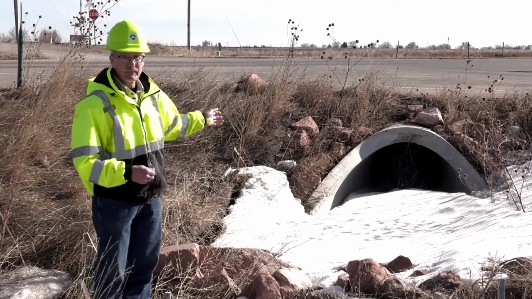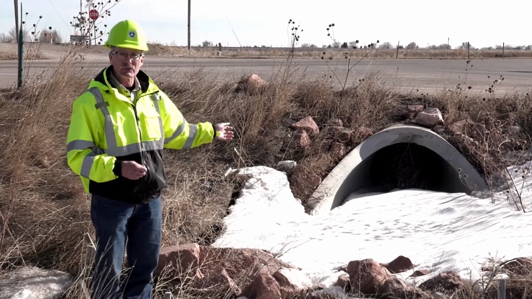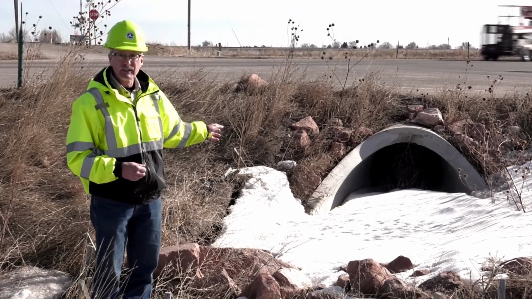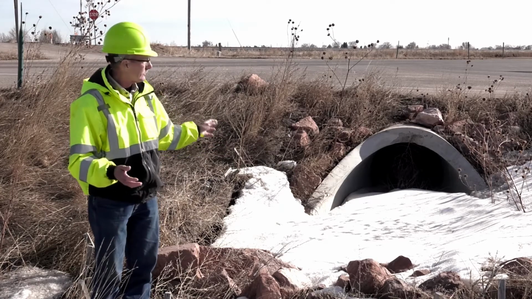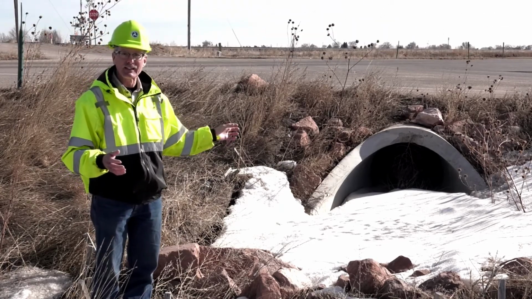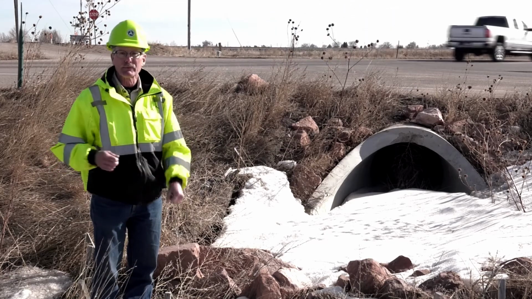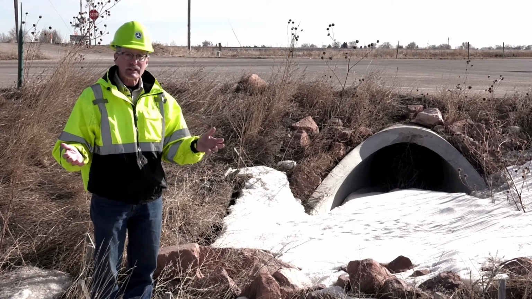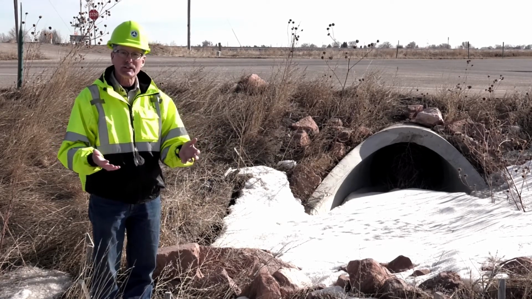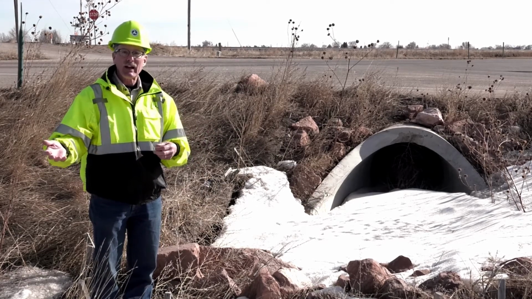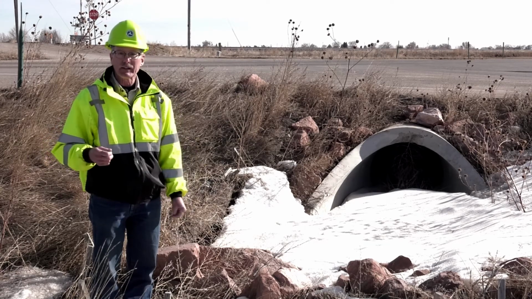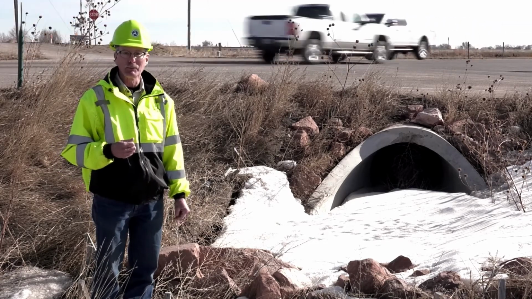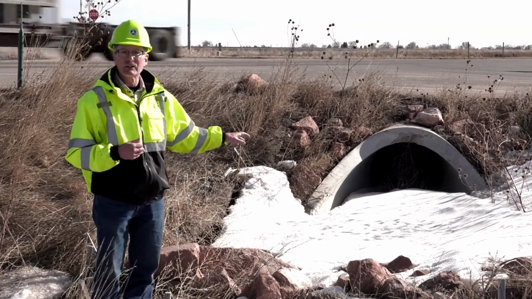At this location we have a smaller 36-inch RCP, reinforced concrete pipe, with a standard end section. This is a newer culvert, looks to be in generally good condition, but that's not to say all the problems we observed at the larger culvert earlier in the video, the issues with the inlet conditions, the issues with the barrel deterioration, the concerns at the outlet with the scour hole and the perched outlet, couldn't exist at a smaller barrel. In fact, they often do have the same problems. But this culvert is in generally good condition.